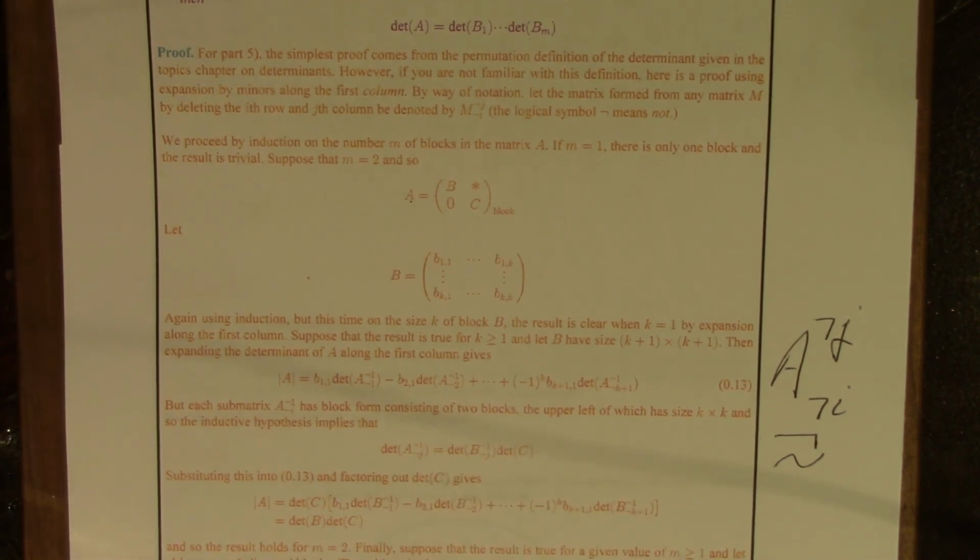That is often the case in dealing with determinants. In particular, the expansion definition of determinants often requires an induction, since the expansion definition, expansion by cofactors, expansion by minors, same thing, is an iterative definition.